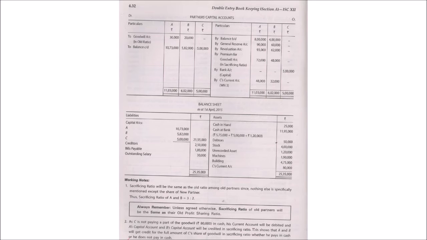So second item on the credit side, by general reserve 1,50,000 multiplied by 3 by 5, 90,000 in the first column and second column 1,50,000 multiplied by 2 by 5. In B's column amount 60,000.